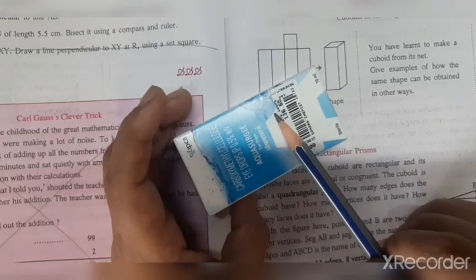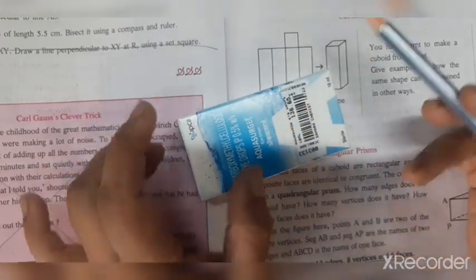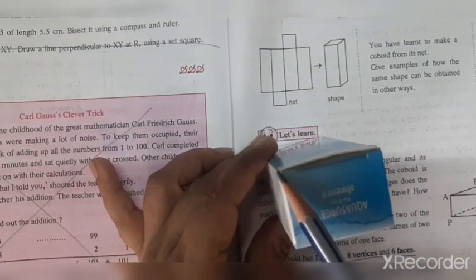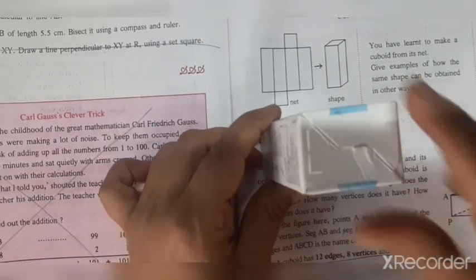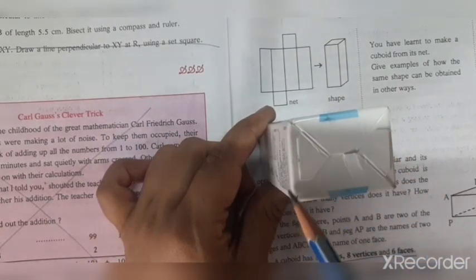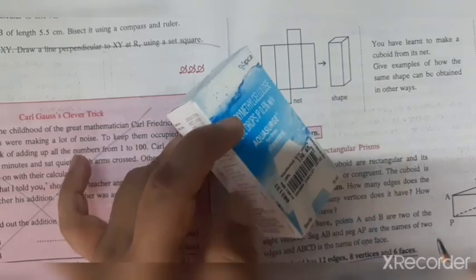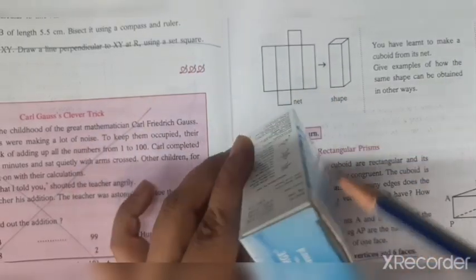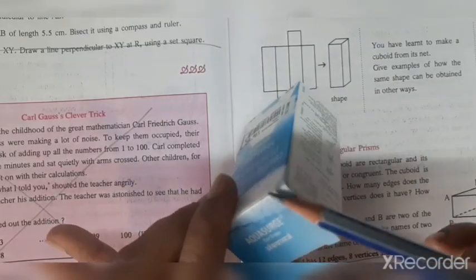Now in this cuboid, we will see how many edges there are. Those lines I showed you: first we see the top, 1, 2, 3, 4. Then the bottom, 5, 6, 7, 8. And then the standing lines, 9, 10, 11 and 12.